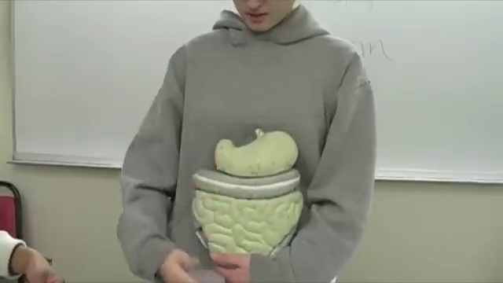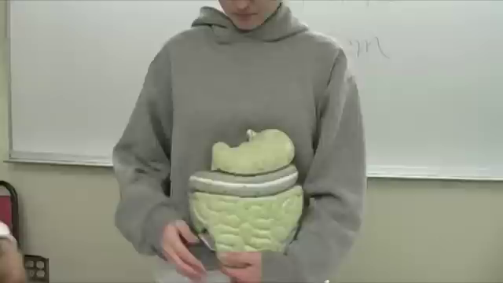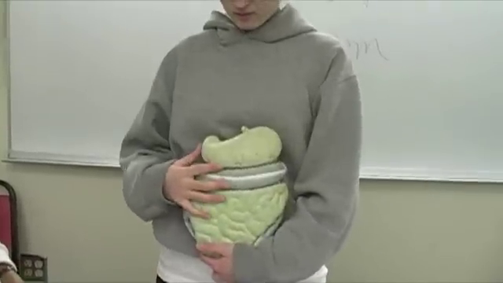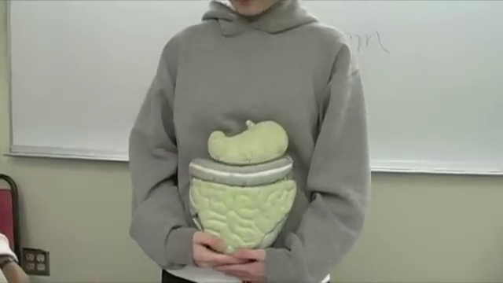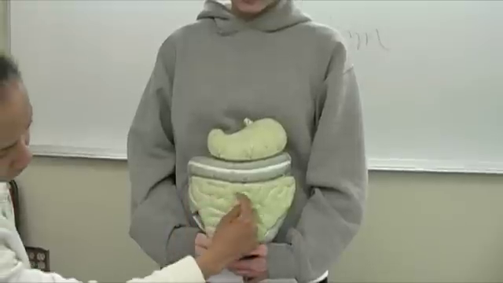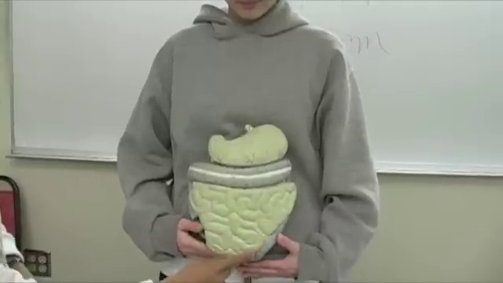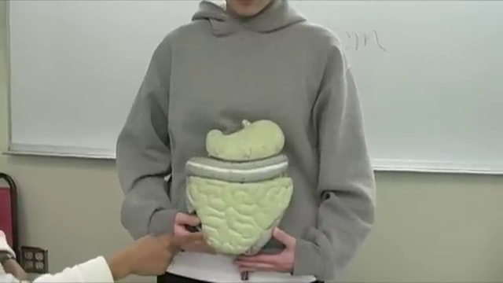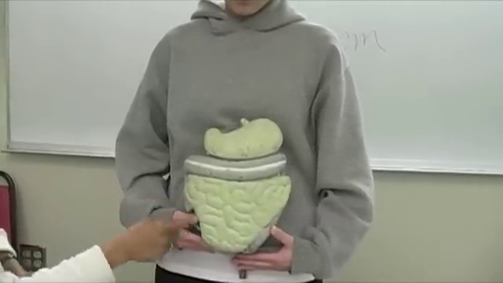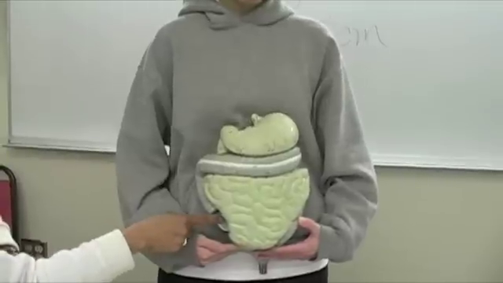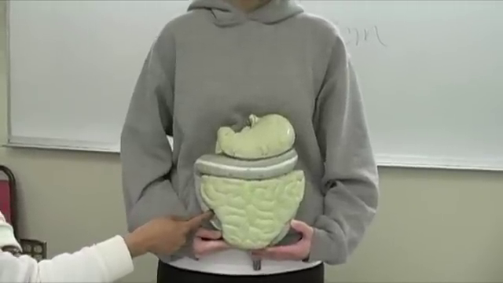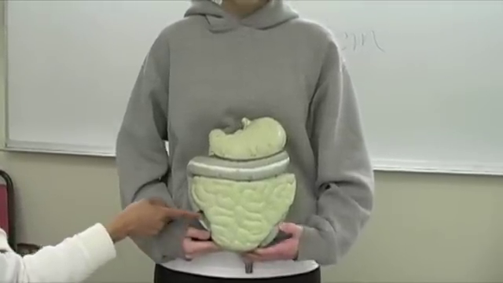Moving into the small intestine, starting with the duodenum, which would be right here. And the other part of the small intestine is the jejunum, which is this part, goes like that, and then the last part of it connecting to the large intestine is the ileum, which you can find the ileocecal sphincter.